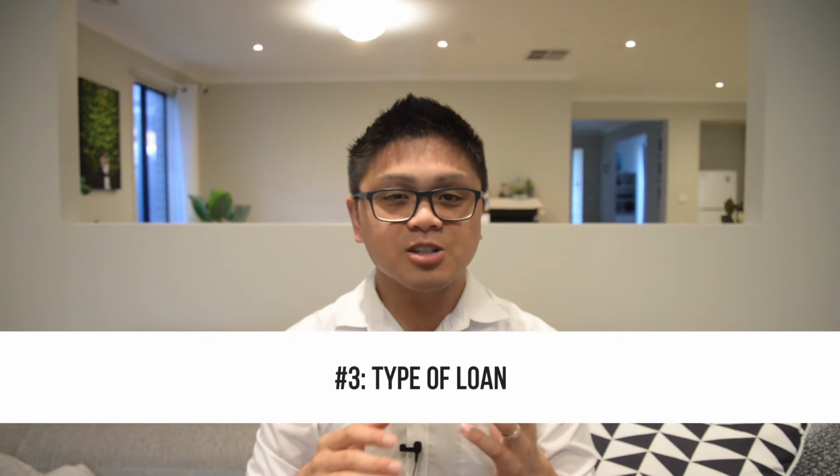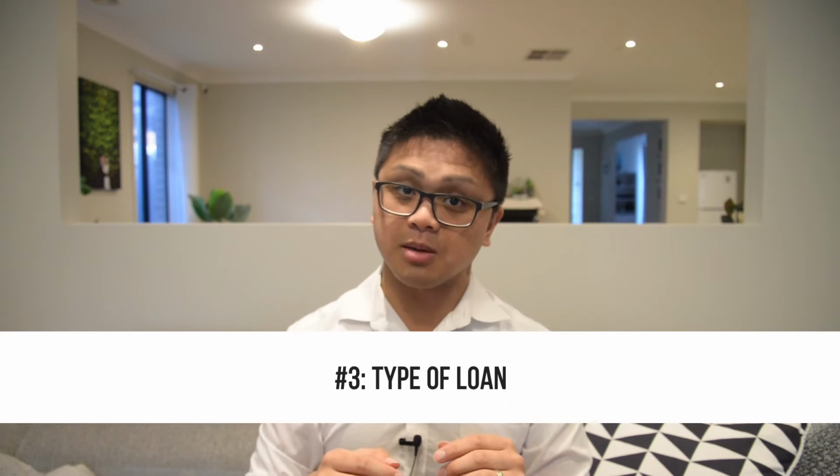Now, the last thing that you should consider is the type of loan. They generally are categorized into 2 types: principal and interest and interest only. Principal and interest is where every time you pay back the bank, part of that payment will include the interest and the other part will contribute towards lowering the amount that you owe the bank. If you look at interest only, as the name suggests, you're only paying the interest. That means you're actually not lowering the amount that you owe the bank.